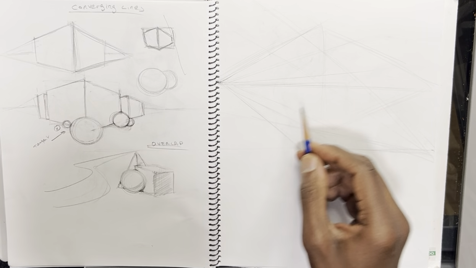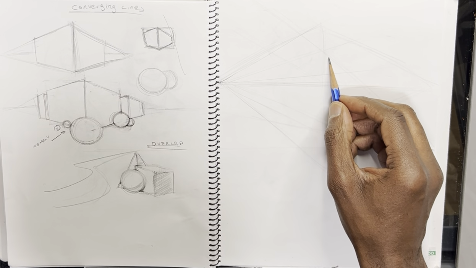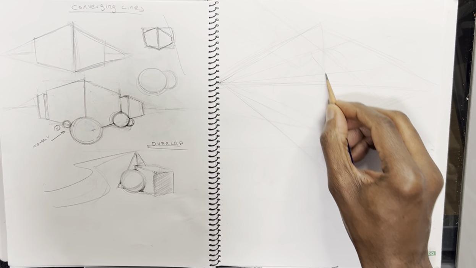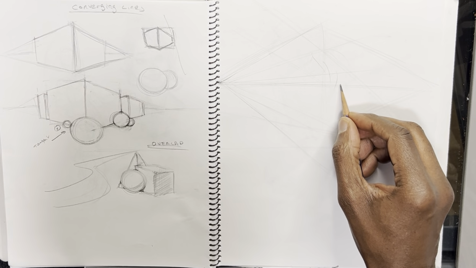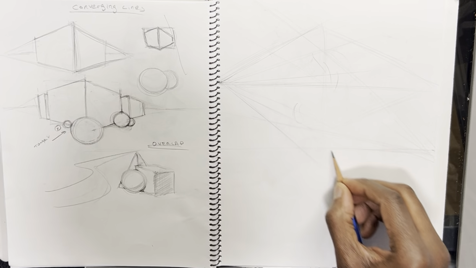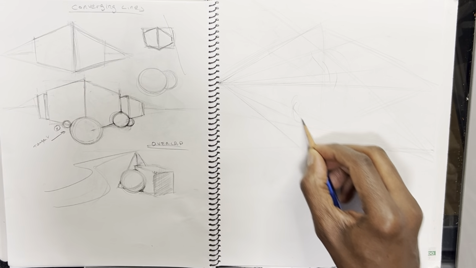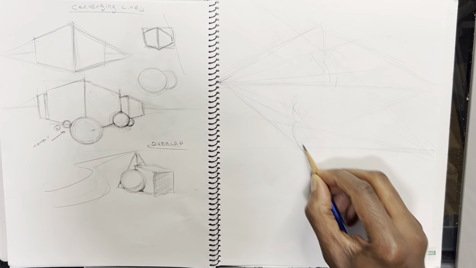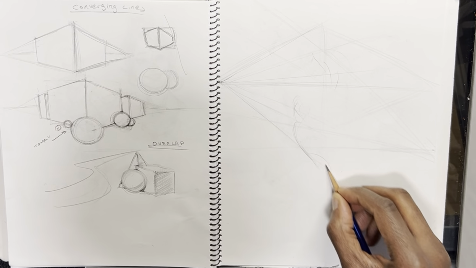What I'm gonna do is this. I learned this, not personally from Jack Kirby, but this is something that I learned from looking at Jack Kirby's work.